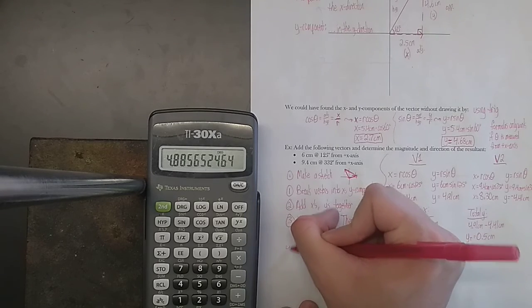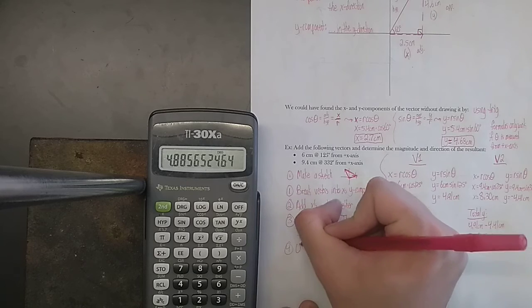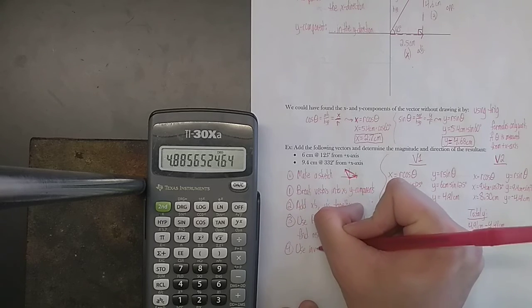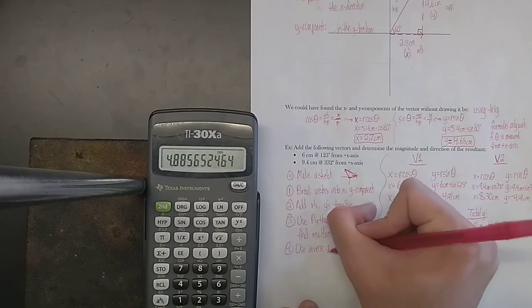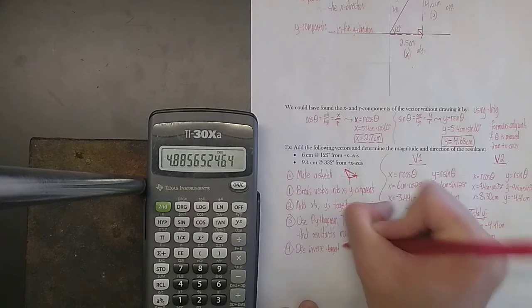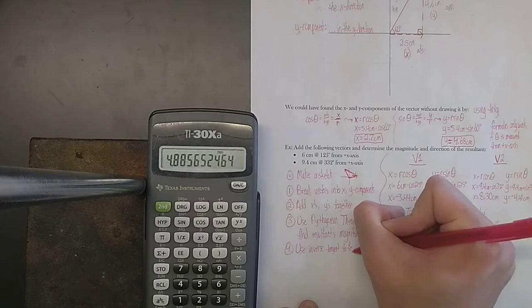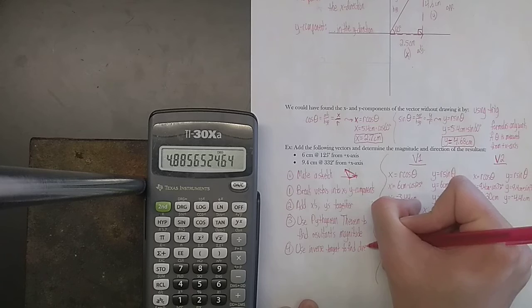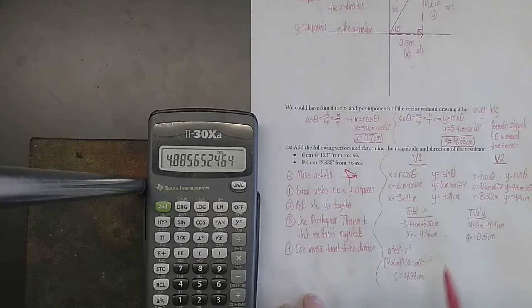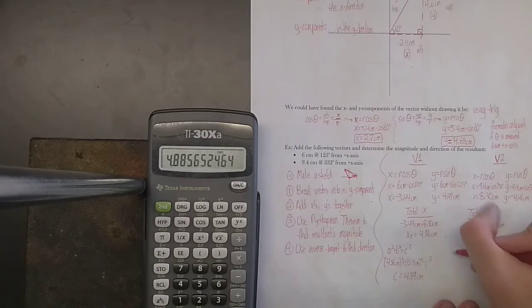In step number 4, we use the inverse tangent, just like before, to find the direction. We've got the magnitude, we've got the size of the resultant vector, that's right there. We're going to use inverse tangent of the y component over the x component to find the direction.